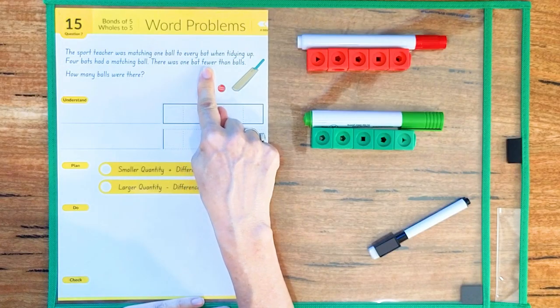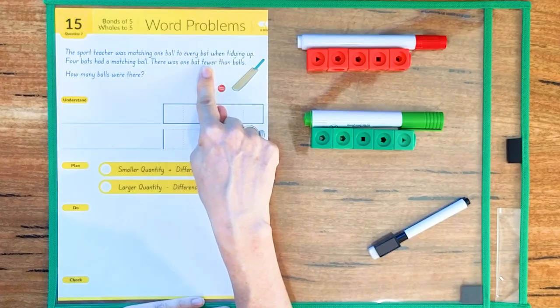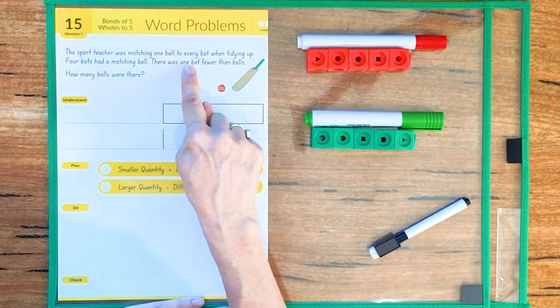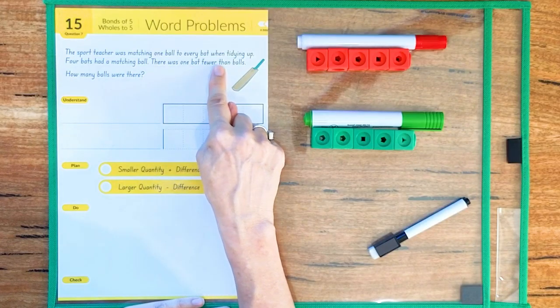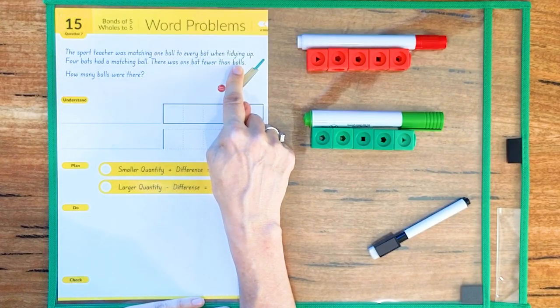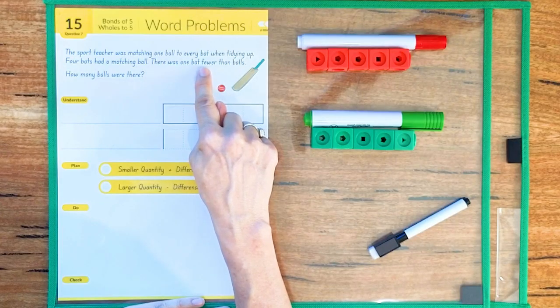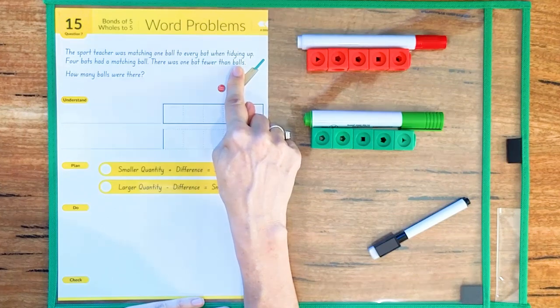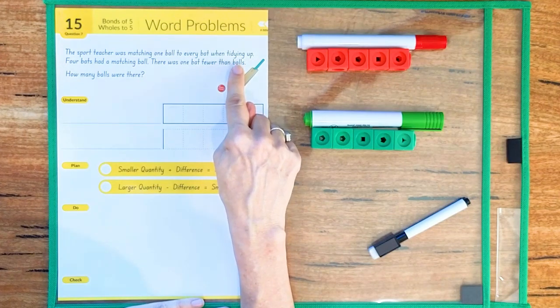I'm going to read this sentence to work out which one is the bigger quantity or the larger. There was 1 bat fewer than balls. If there are fewer bats, then there must be more balls. So balls is my larger quantity.